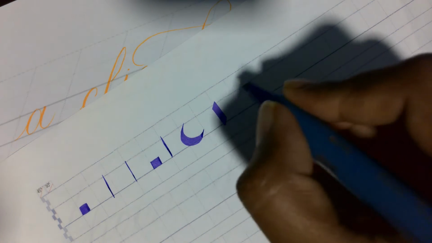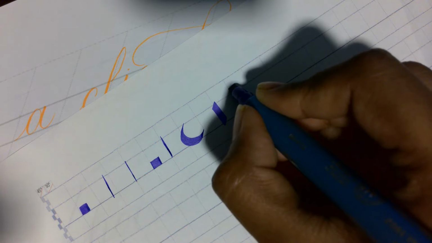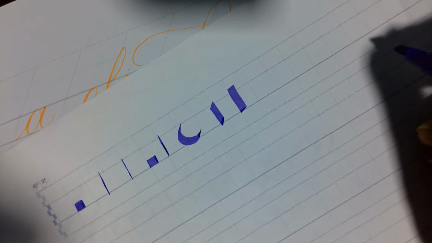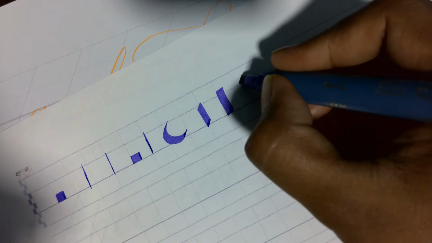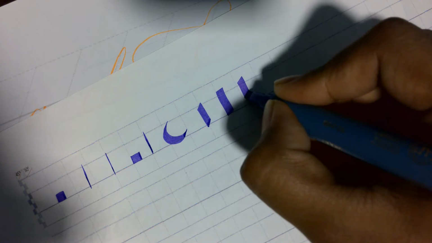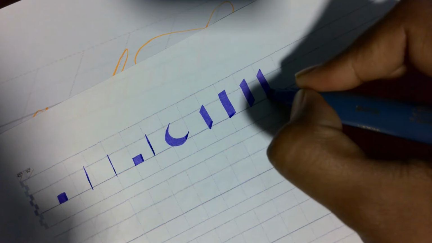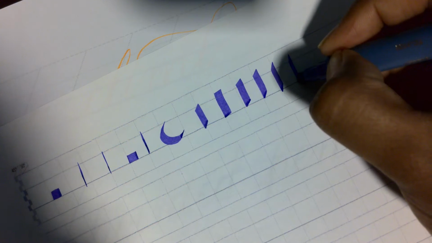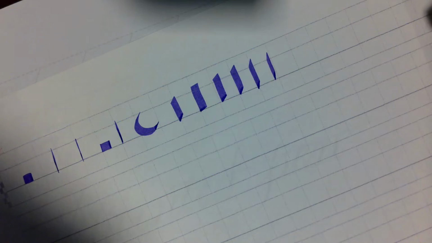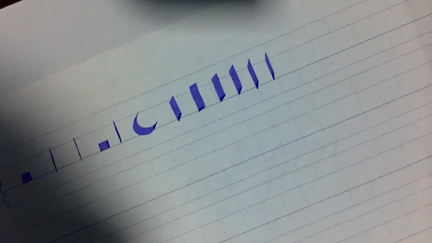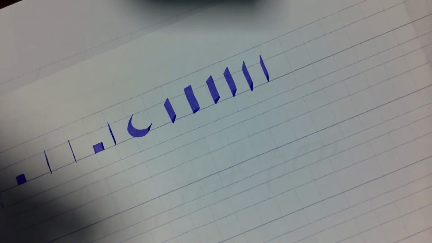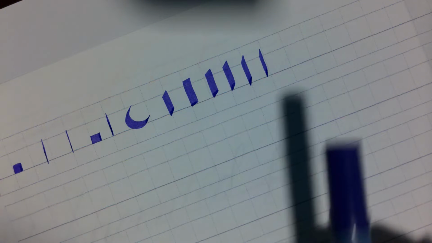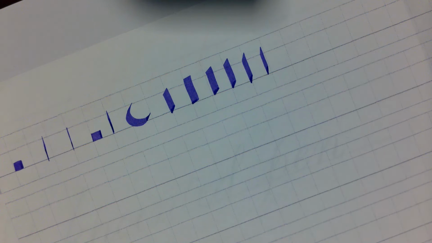If I use this pen at 90 degrees to the baseline, then I get a solid barrel. But if I keep changing the angle from 90 to 45 to 30 and then even further, you'll see that the shade thickness keeps changing and it's more of a trapezium rather than a rectangle. So this is the difference between the thick and thin shades that you can create with a pointed pen as against a broad edge calligraphy pen.